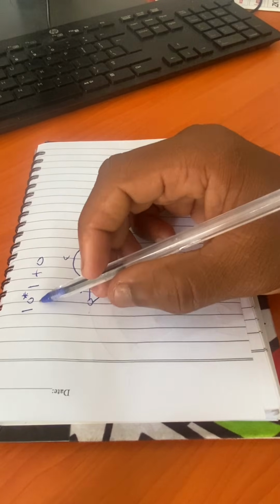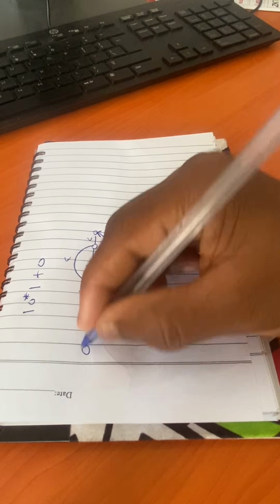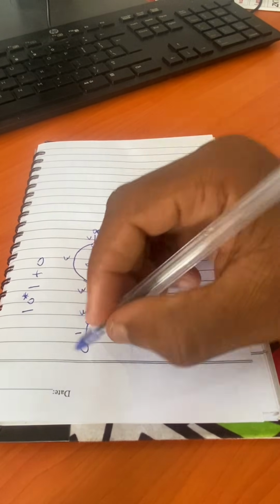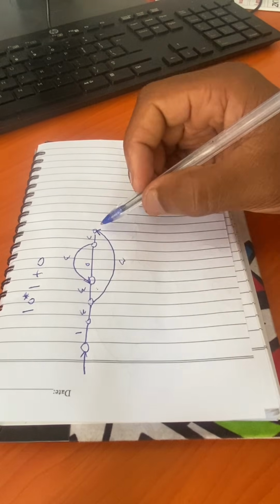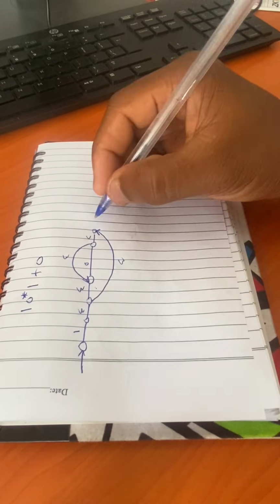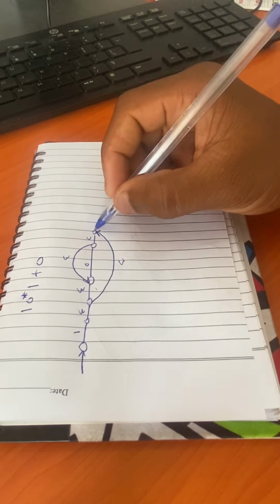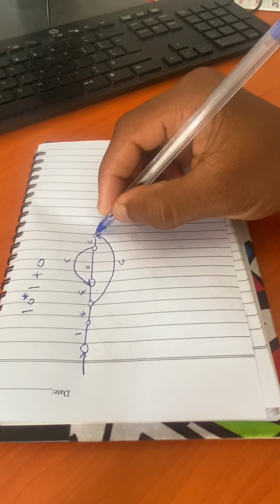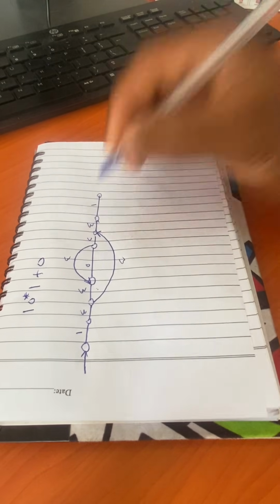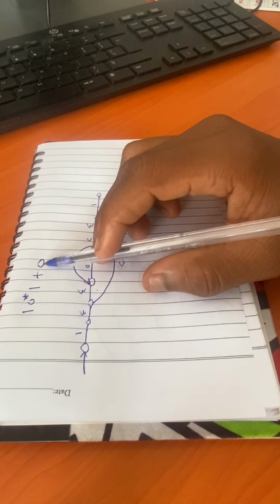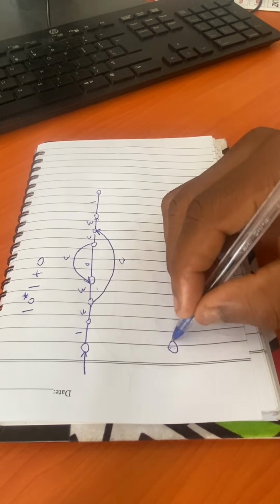Okay, then we concatenate it with 1. So epsilon, this is 1. And since 1 begins, we give 1 the star state, right? Okay, then we concatenate with another one. So we have another one here. Right, so we union it with what? 0, right? So you can have 0 here.